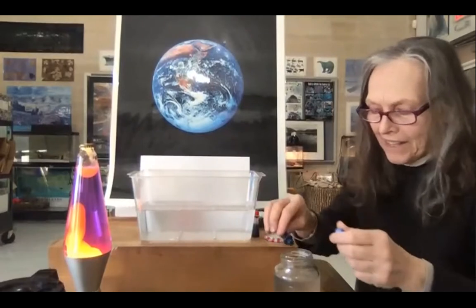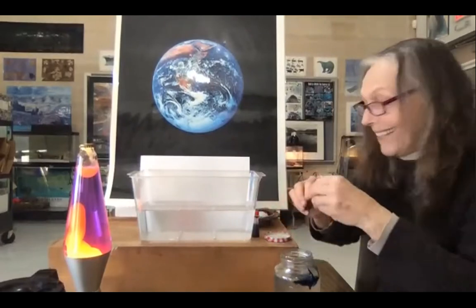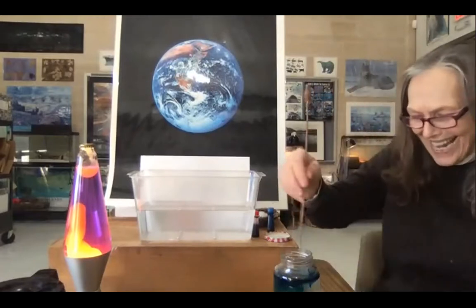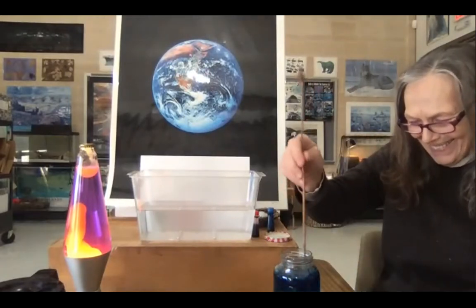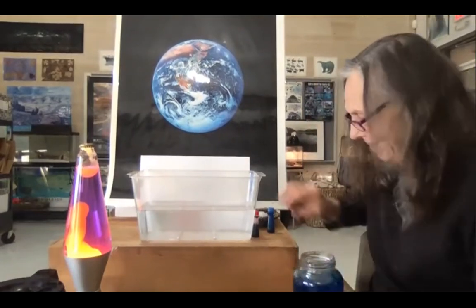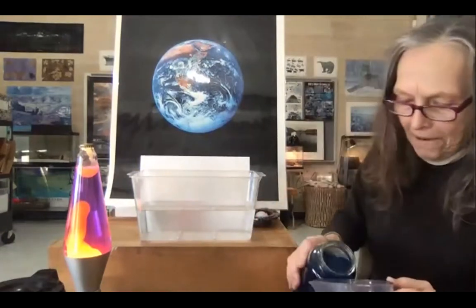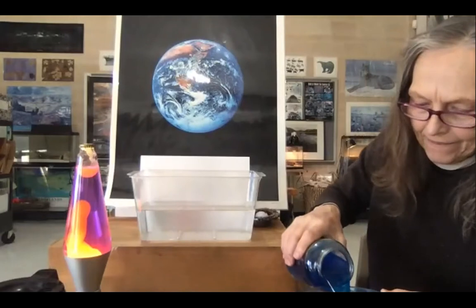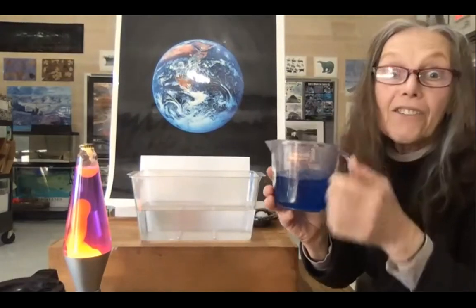Now, I tried this a couple times in my kitchen last night and I made a giant mess, but we'll try it again. So maybe it'll work better if I make a mess of it. So I'm going to carefully and slowly pour it into one side of the tray, my cold, very salty water.